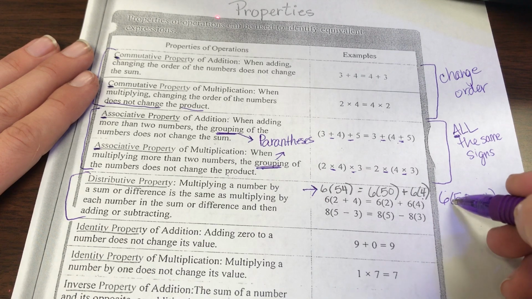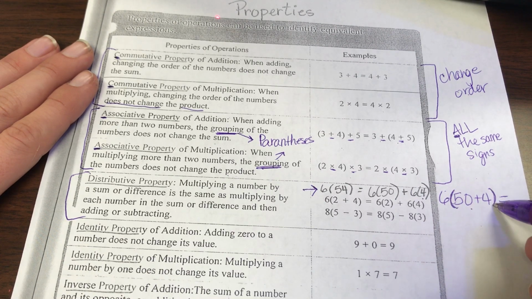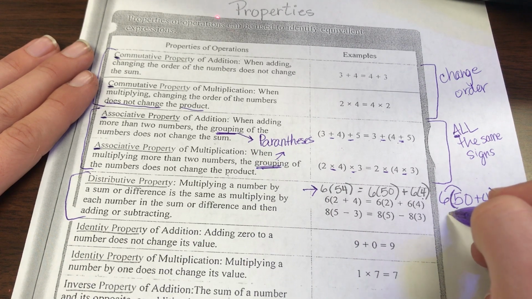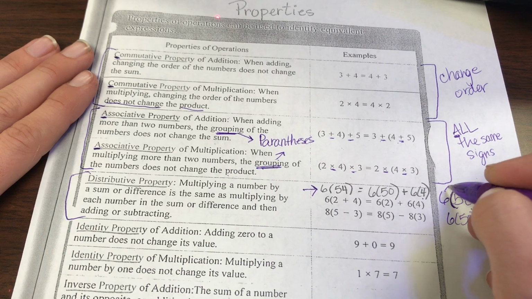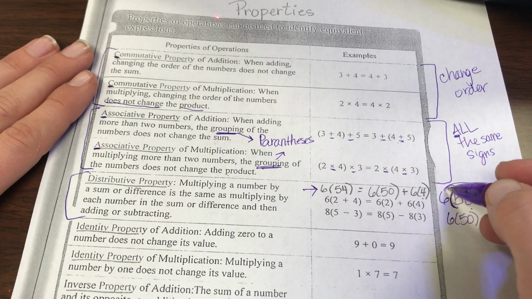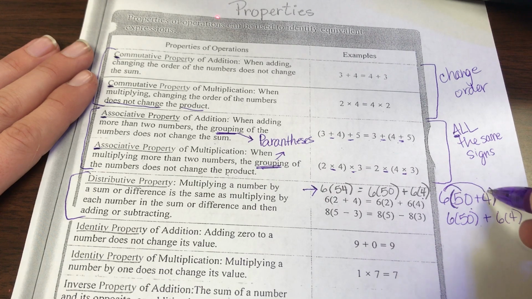The 6 is squished up to these parentheses, so it's being multiplied by everything inside the parentheses. So 6 times 50 plus 6 times 4. If I multiply 6 by 50 and 6 by 4 and then add those up, I'm going to get the same answer as if I said 6 times 54.